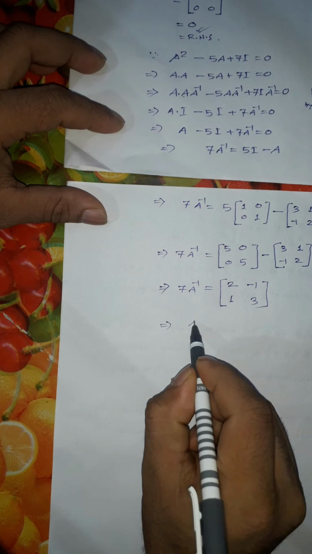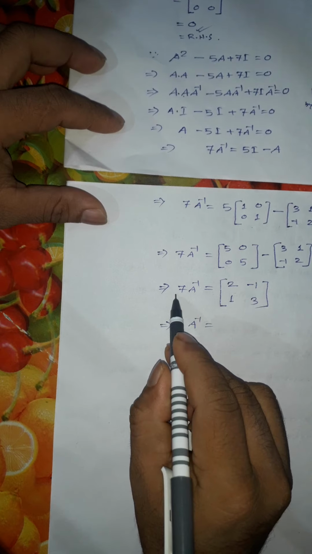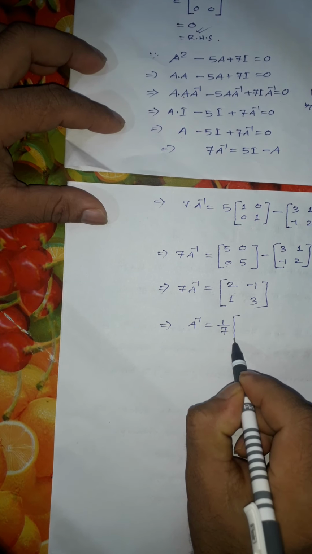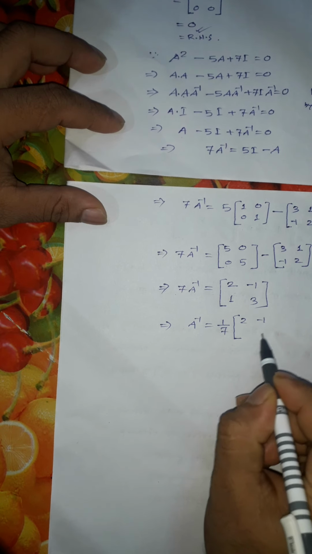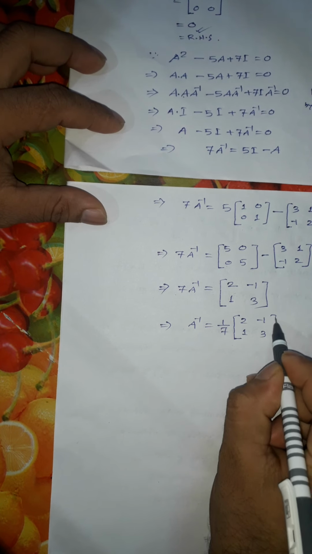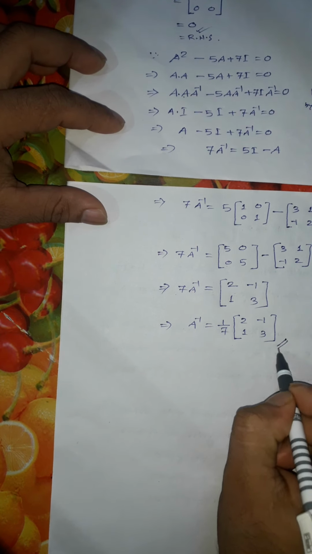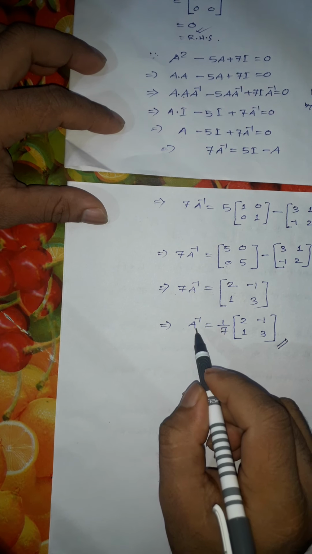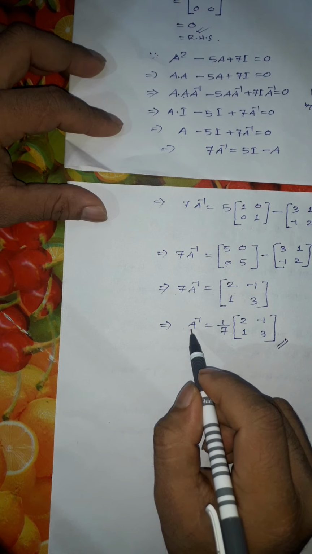This implies A inverse is equal to, now 7 you bring to right hand side, then it will be 1 by 7 into [2, -1; 1, 3]. So this is the A inverse matrix, inverse of matrix A. Okay, very important question.